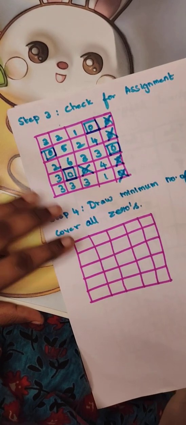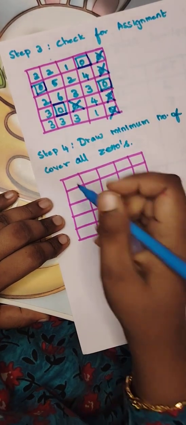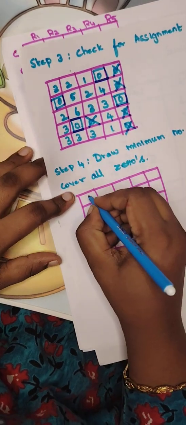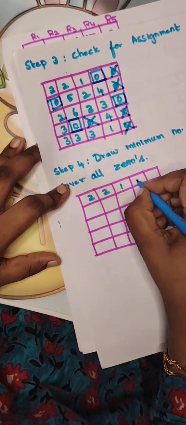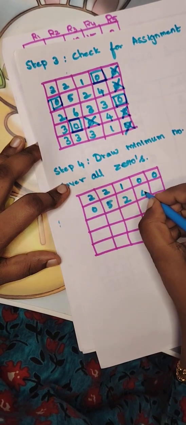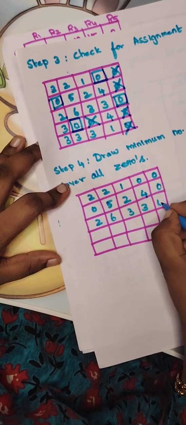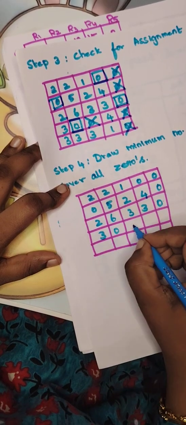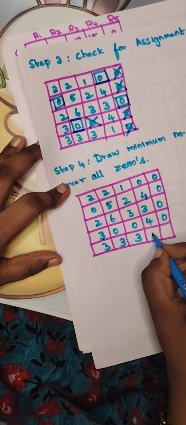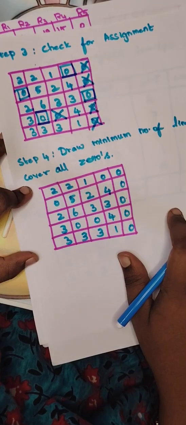Okay, so if there is no assignment, we'll draw the minimum number of lines. To draw the minimum number of lines, I'll write the matrix here. The matrix values are 2 2 1 0 0, 0 5 2 4 0, 2 6 3 3 0, 3 0 0 4 0, 3 3 3 1 0. For now I'm going to draw the minimum number of lines to cover all the zeros.